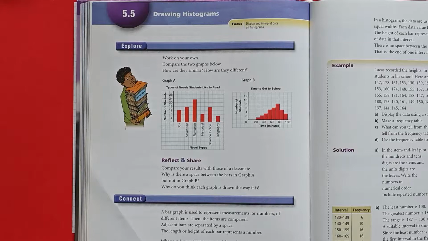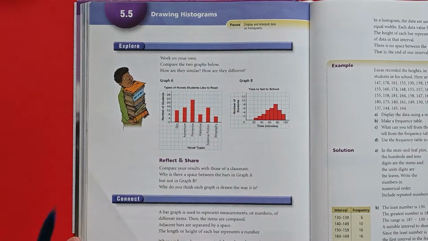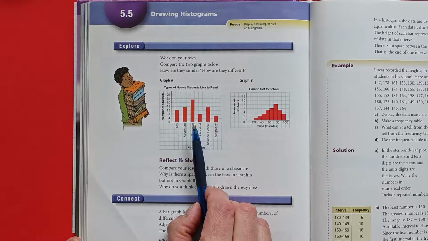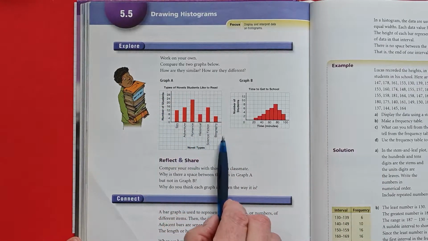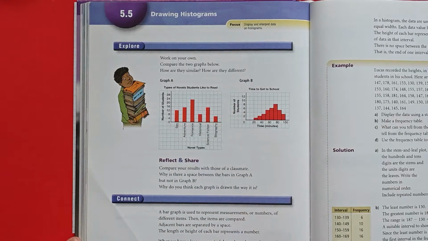We've just been looking at applying the measures of central tendency, and now we're getting into ways that data are represented graphically. Specifically today, we're looking at the histogram. You can see here, on page 216 in your textbook, a standard bar graph on the left, and on this side, a histogram. You'll probably notice a few basic differences right away.